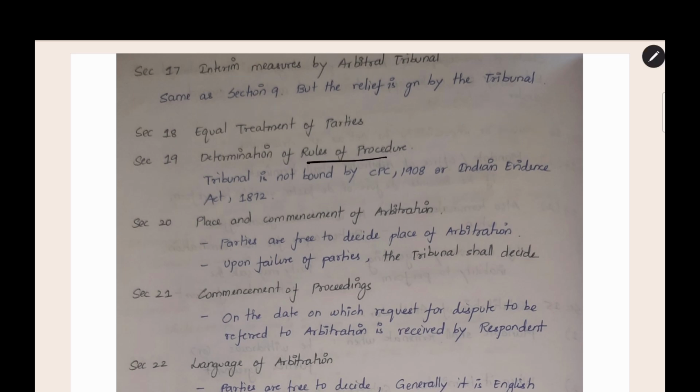Determination of rules of procedure. Tribunal is not bound by CPC 1908, Code of Civil Procedure. The tribunal should not follow the Code of Civil Procedure. There is no compulsion for the tribunal to follow the Code of Civil Procedure, or the Indian Evidence Act also, it need not follow.